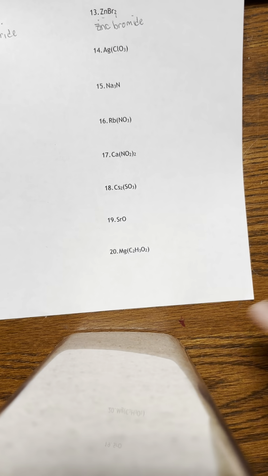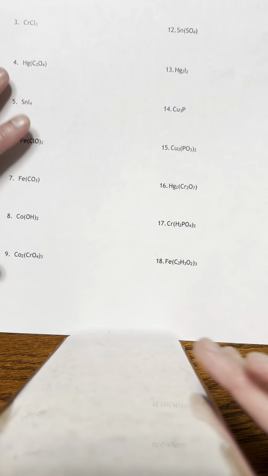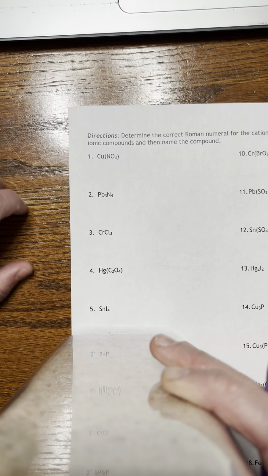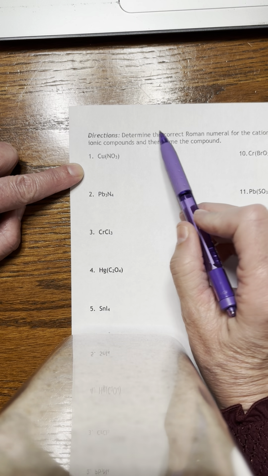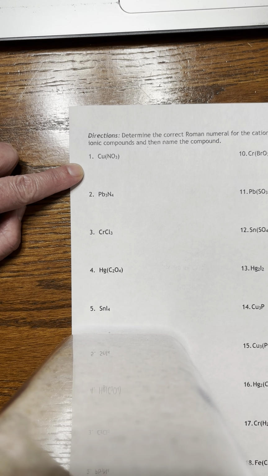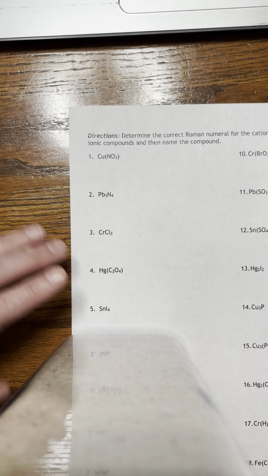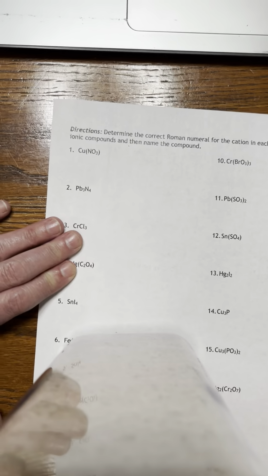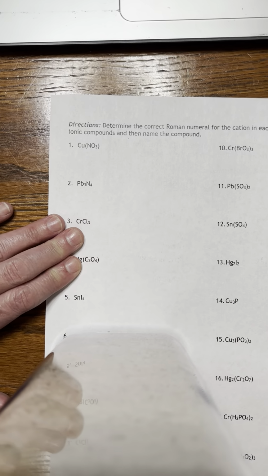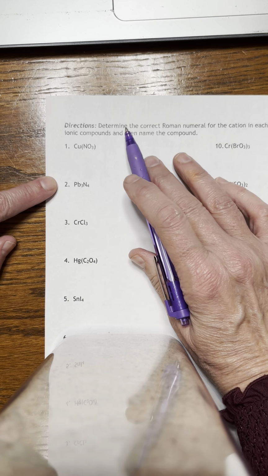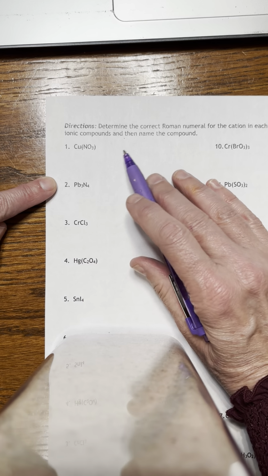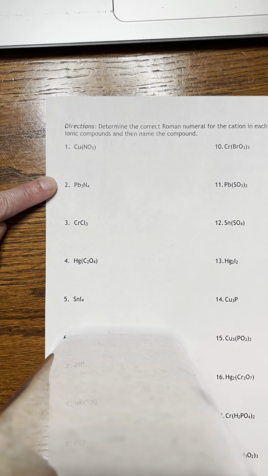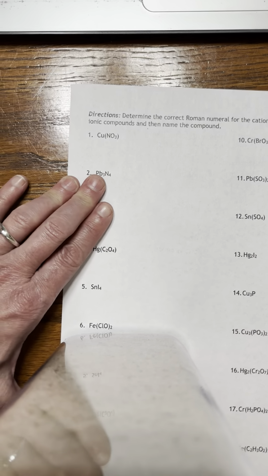All right, let's take a look at a couple of these from the back. This is the back of worksheet number 3. Let's look at the first one. Now notice that they've separated, so the front of the sheet, none of the compounds on the front of the sheet are going to require that Roman numeral. All right, but here on the back, it says determine the correct Roman numeral for the cation in each of the following ionic compounds, and then name the compound. So that's what we're going to look at now.